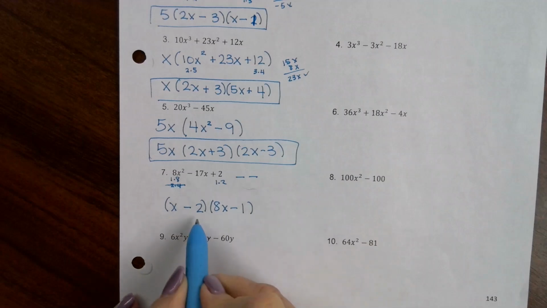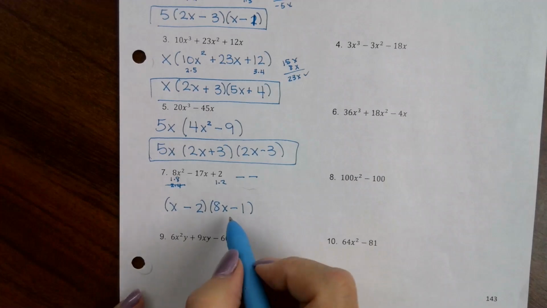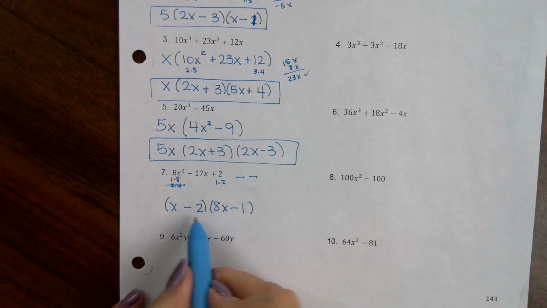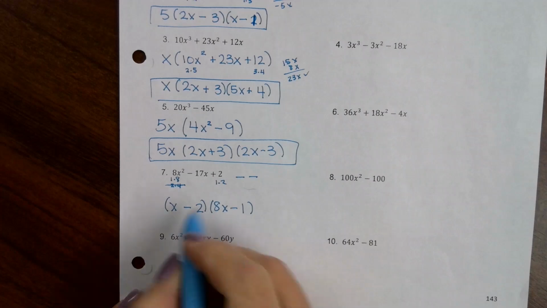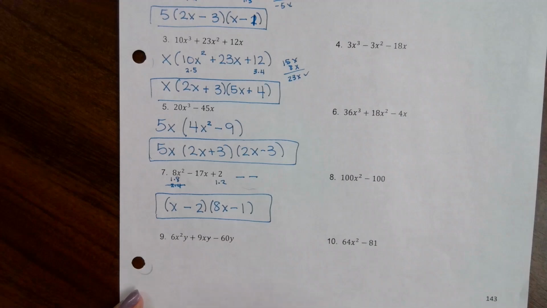So now I'm going to look at it, and I have x minus 2 here, and then 8x minus 1. So there's nothing else I can do here, and there's nothing else I can do here. So this is one that's not multi-step. It's just a single step.